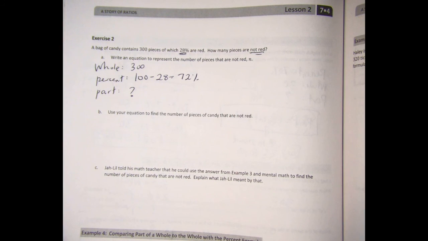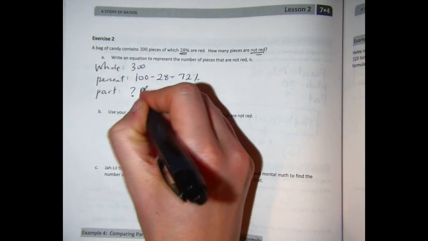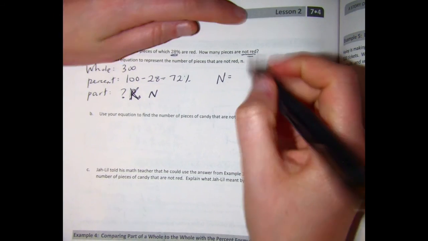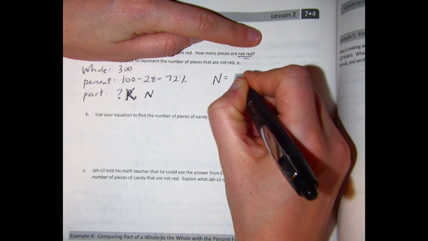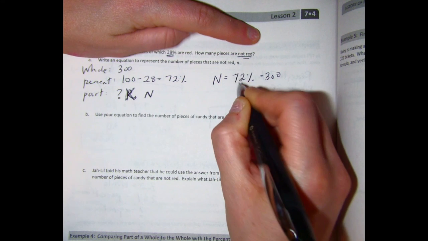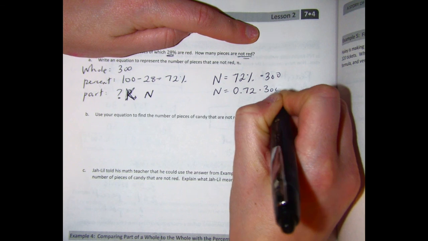Write an equation to represent the number of pieces that are not red. So this is the exact same thing that we did, just using a different number. So let's use R to represent our part, or actually that would be for red. Let's use N for not red. So we get that not red equals our percent, which is 72% times 300. We can't multiply in percent form, so we get N equals 0.72 times 300.